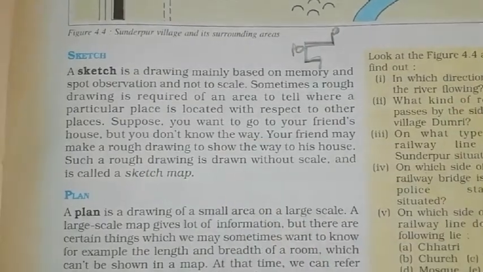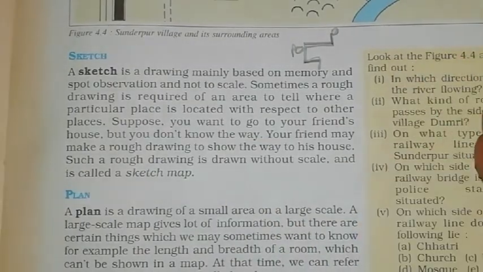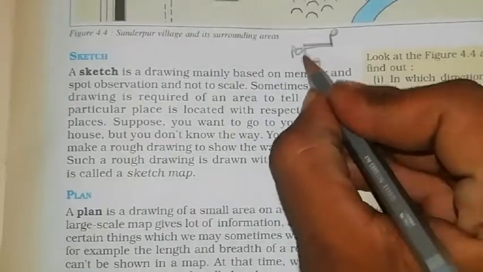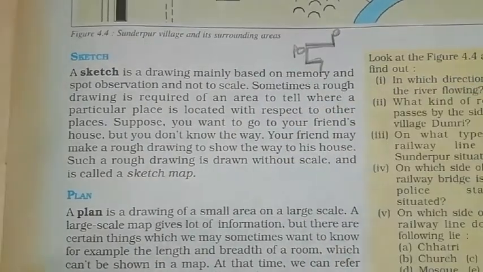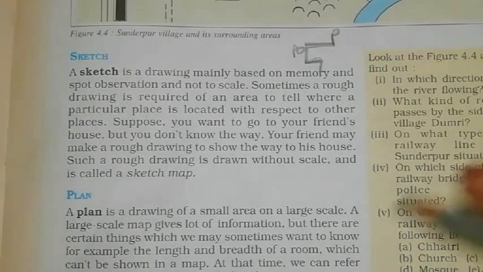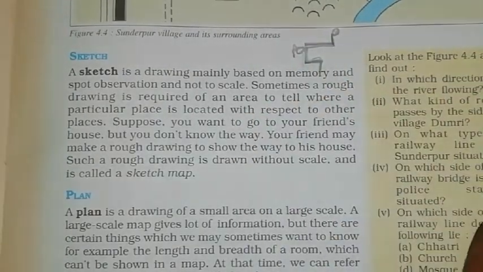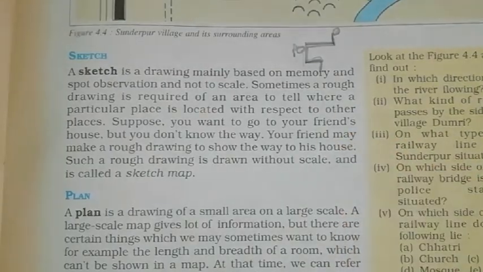It does not use a scale. Here we cannot draw actual distances, like this is 2 centimeters, this is 1, because we are just roughly showing that you have to turn this way, now this way and this way, and you will reach my house. So this rough drawing is called a sketch.